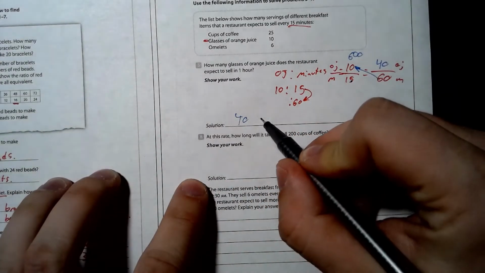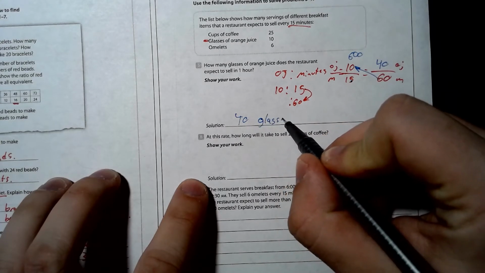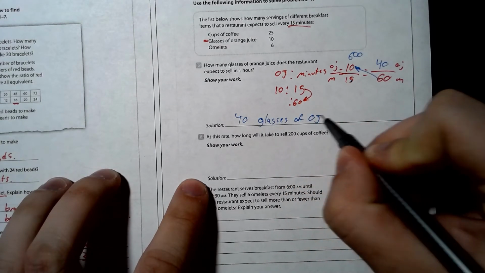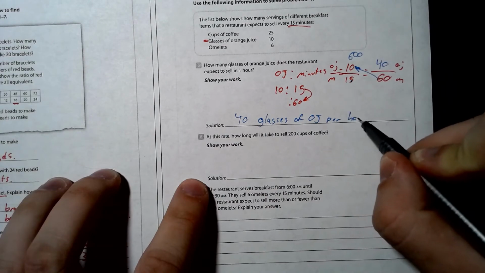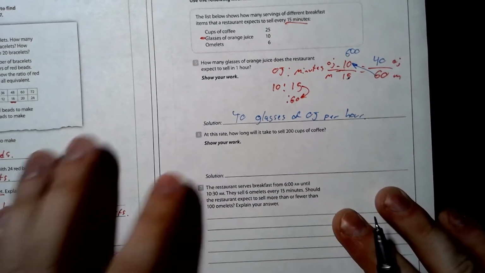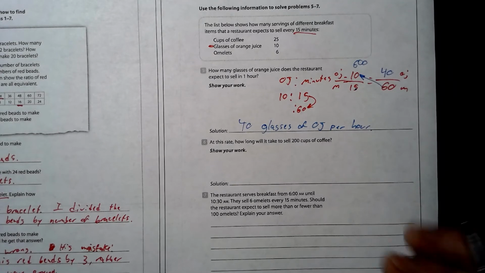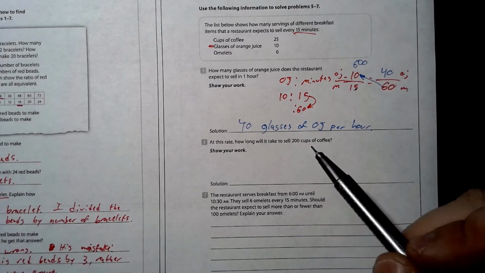So 40 glasses of OJ per hour. Busy restaurant. At this rate, how long will it take them to sell 200 cups of coffee?